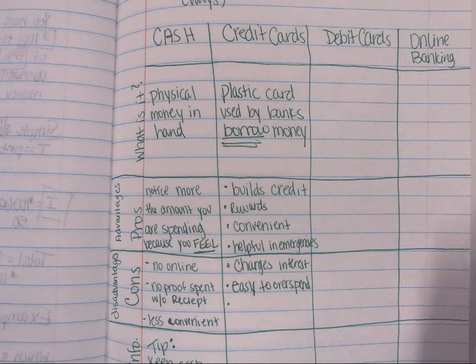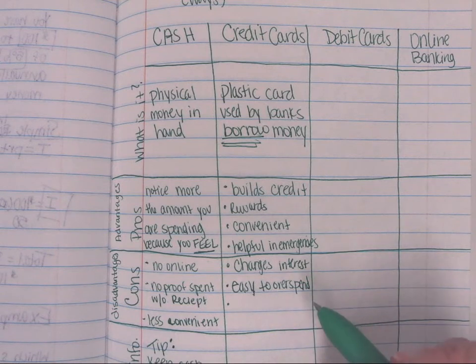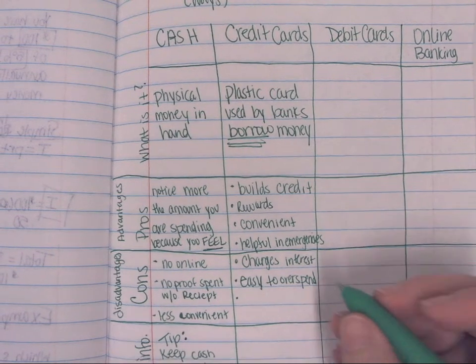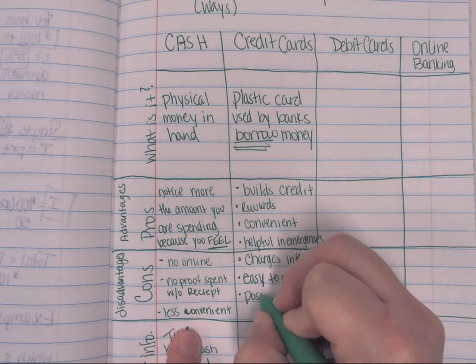Okay, you're thinking, oh, I'll pay that in the future. Well, eventually that payment comes due. And you will get it and you'll be like, wow, I did not know I spent that much money. Everybody does it at some point. Okay, so it's easy to overspend. And then there's possible fees on top of that.